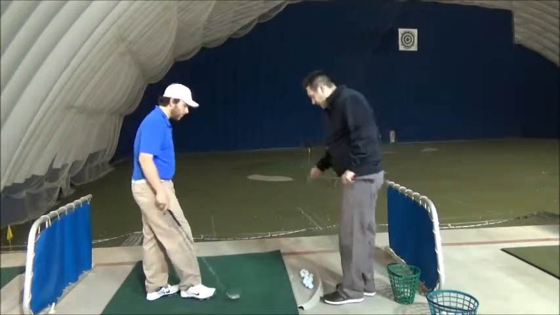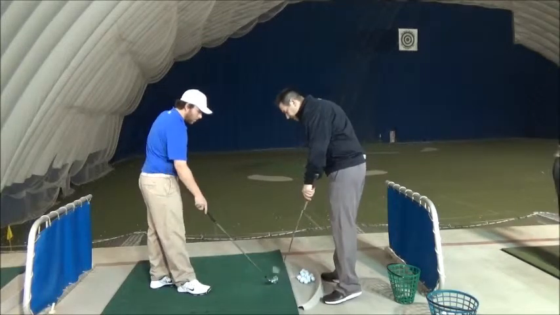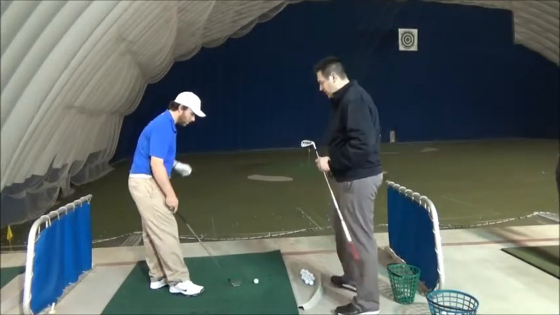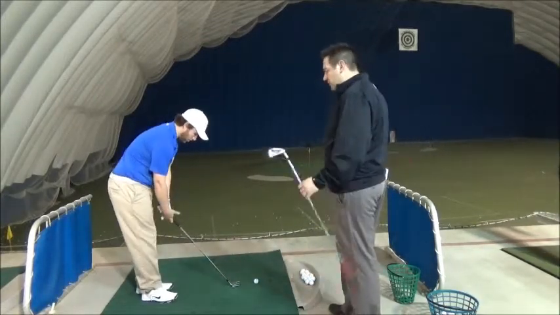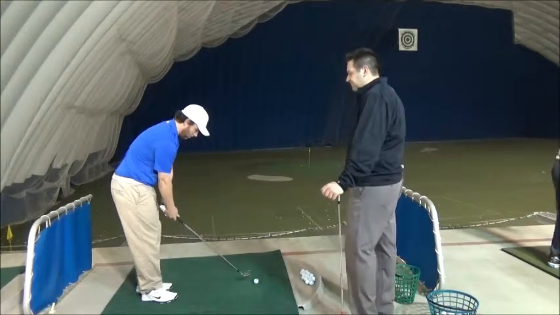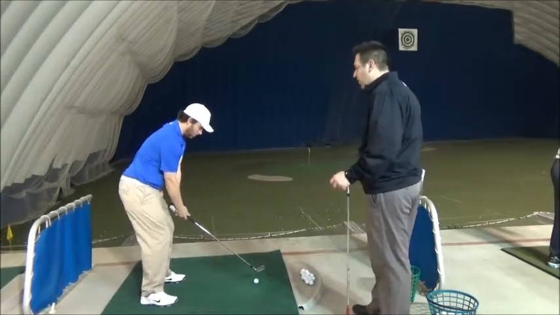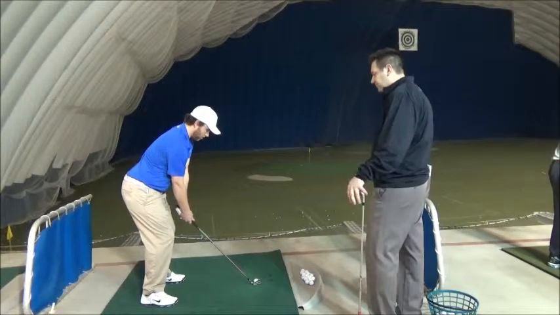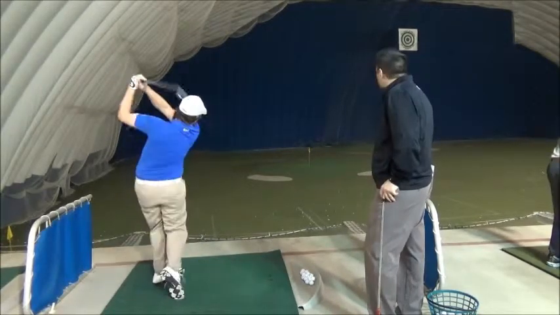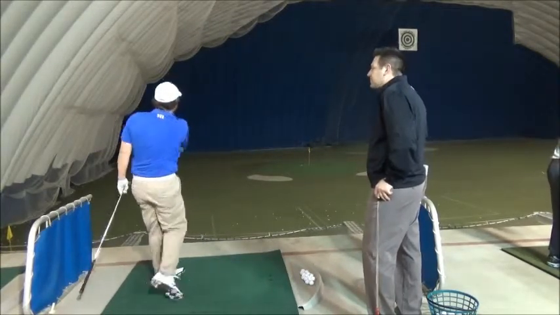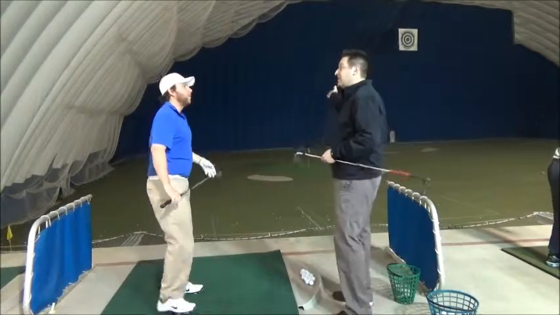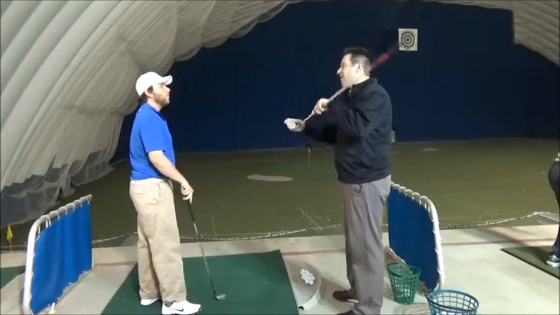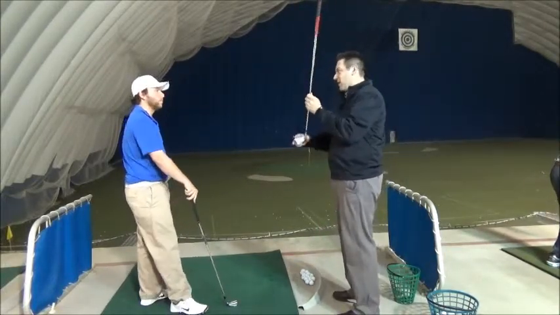So I'd like you to go ahead and set up first here, and get into your posture like we talked about earlier in this lesson, and go ahead and make a swing. Okay, great. So, ball flight can tell us a lot about what the club face is doing at impact, right?